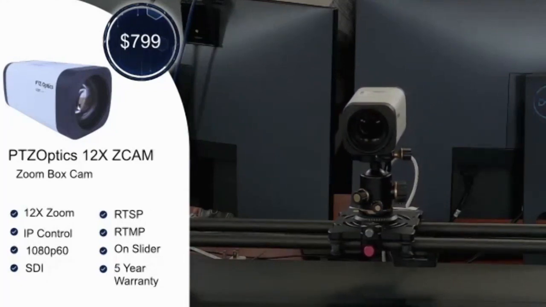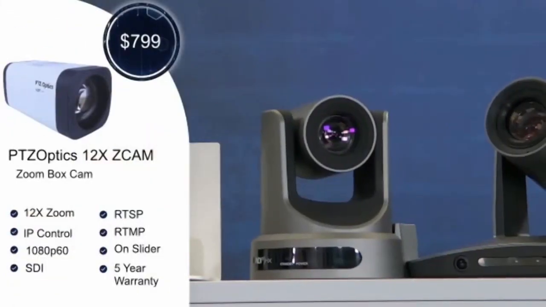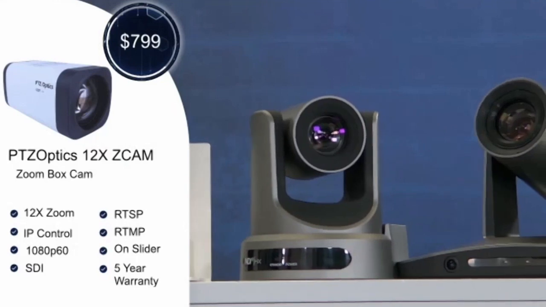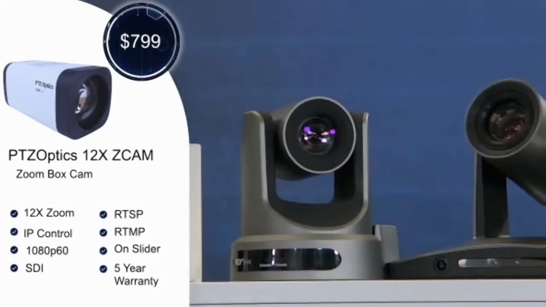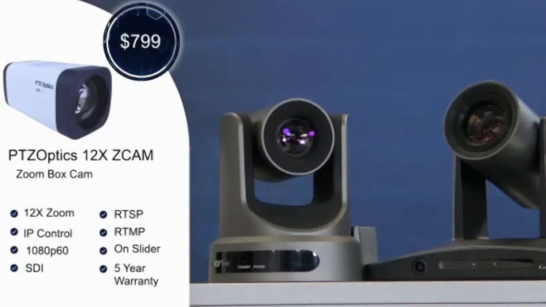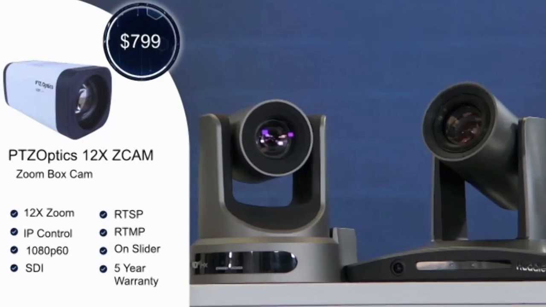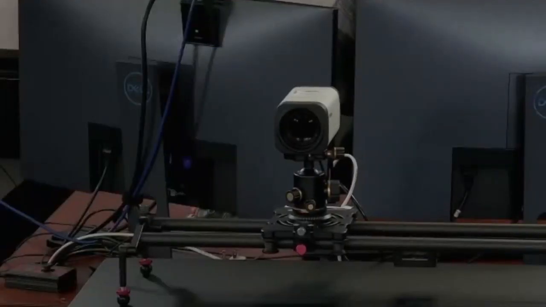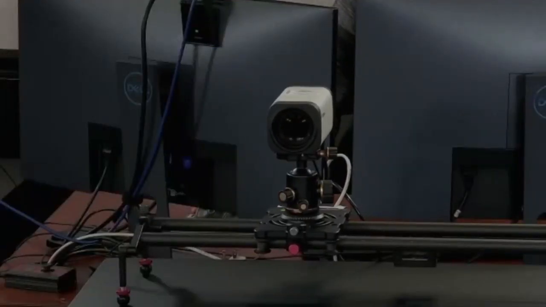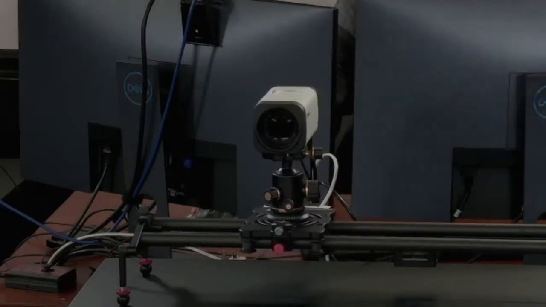And these cameras have a 5-year warranty. They're 1080p at 60 frames a second. You're seeing right now the SDI video output. We've locked the focus to get a perfect focus. And as you can see, we've put this camera on a slider. So for $7.99, you can get these sliders really affordably on Amazon. It gives you that really nice, beautiful picture for presentation.